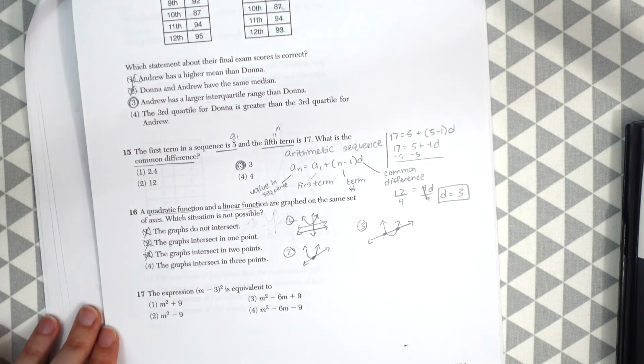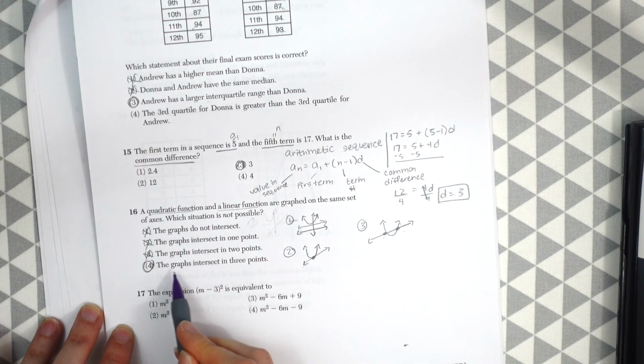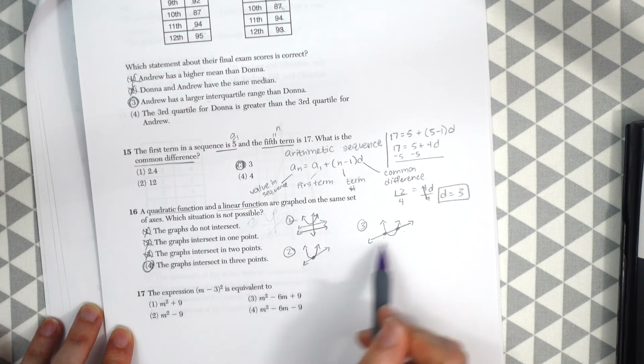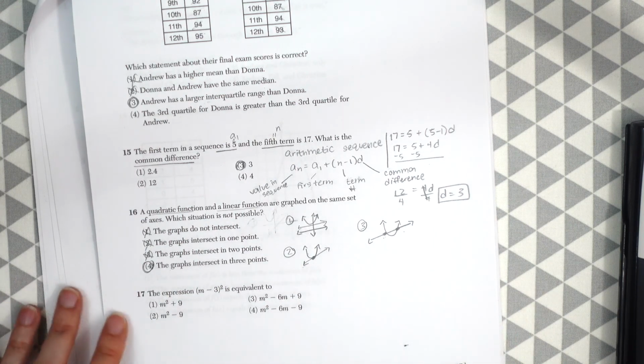So by process of elimination, choice 4 is our answer, because it is not possible for one line to intersect a parabola at 3 points. So that's not possible.